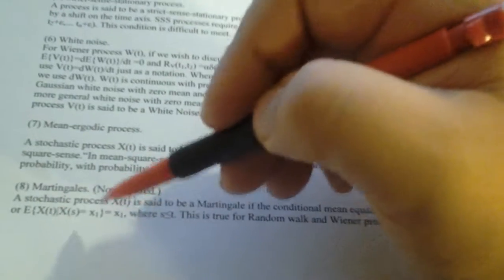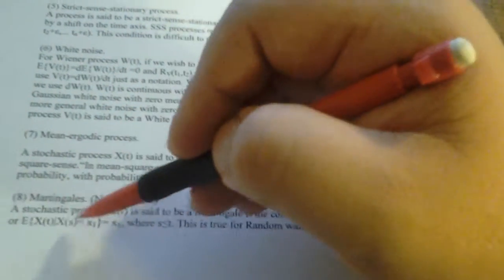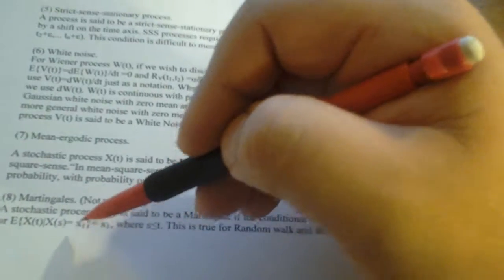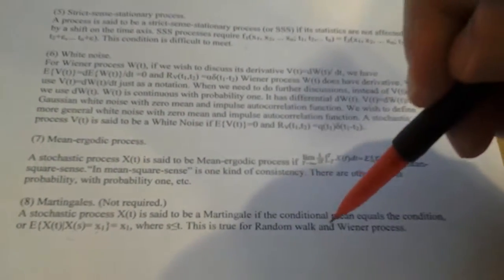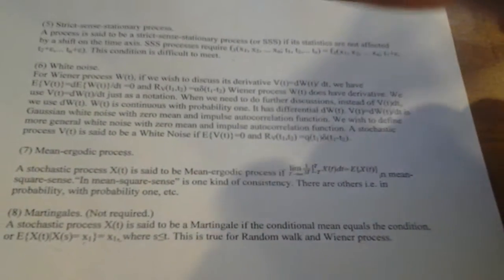That's about it. Martingales was the last one, quickly, optional. Basically, a stochastic process is said to be a martingale if the conditional mean equals the conditioning value. So if we have a conditional mean right here, and this is equal to, say, x1, the estimated mean value of this conditional mean will equal x1. This property is actually true for random walks and the Wiener process. So that ends problem number 2 of homework 10.